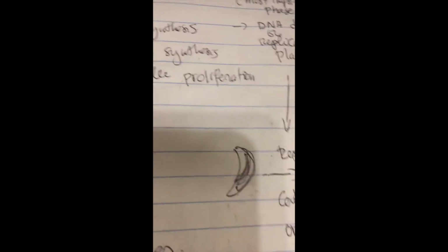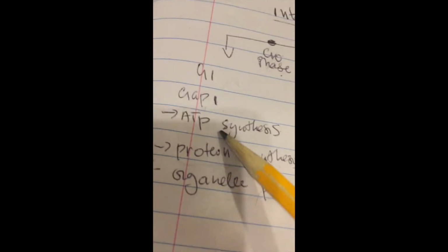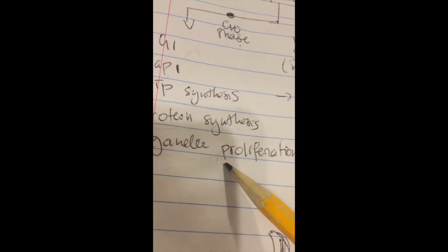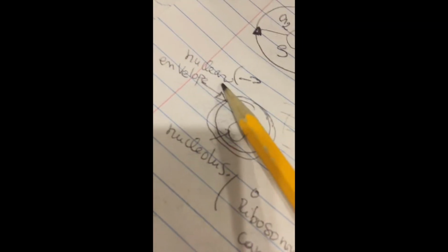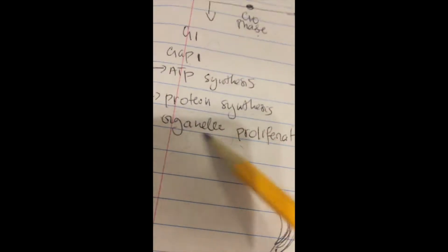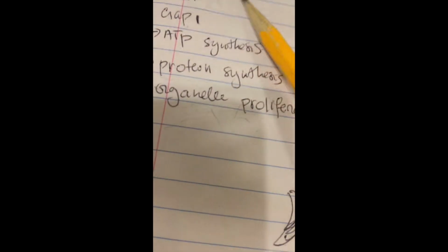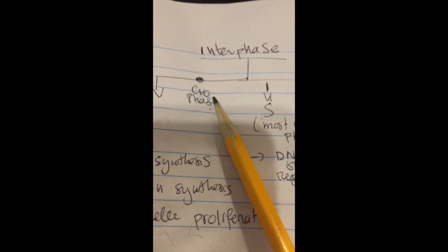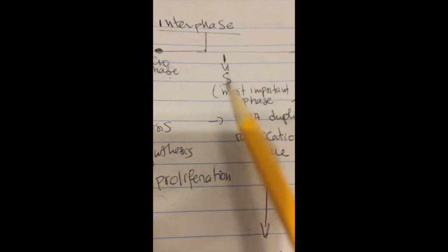Now, in G1, we have ATP synthesized, protein synthesized, and organelle proliferation. Because in interphase, we have the nuclear envelope, and in the nucleus, we have the DNA, the ribosomes, and the protein. That's why we have ATP, protein, and organelle synthesis. After that, we have G0. G0 is the stage where our cell is rested and starts working toward S phase.